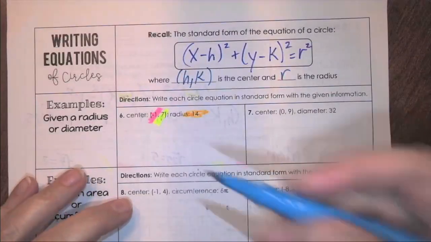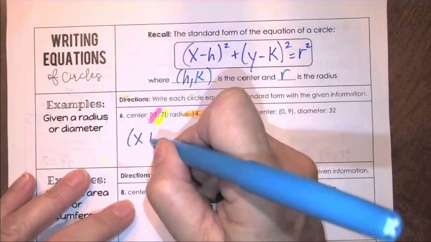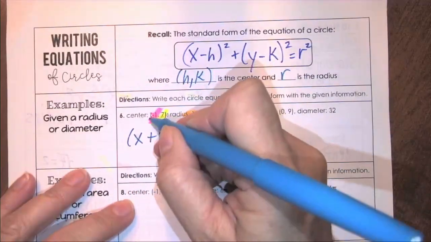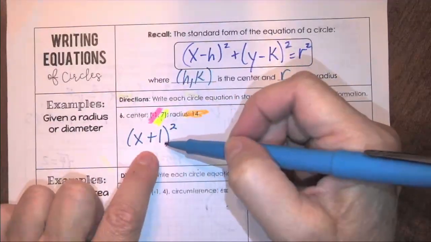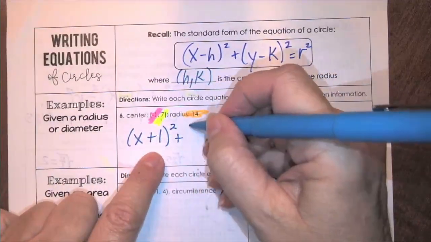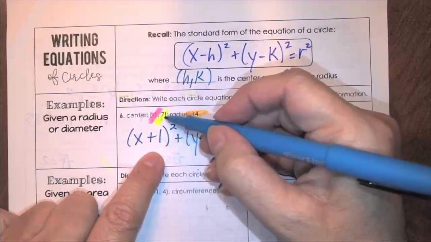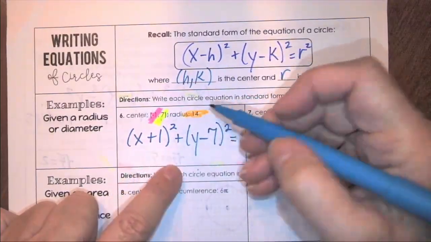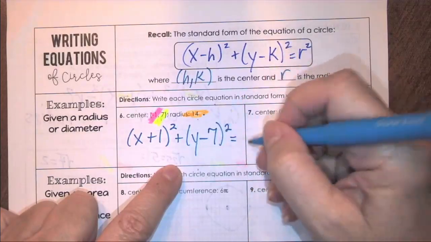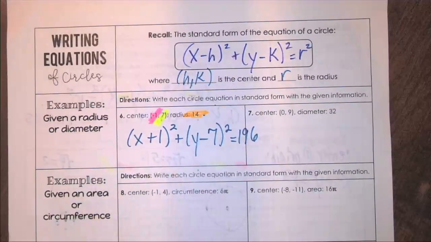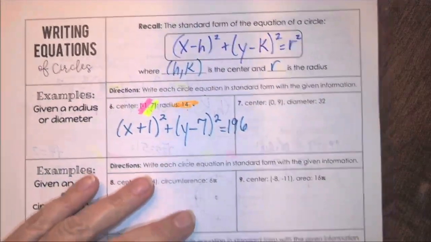So I'm going to go x minus -1. Minus a negative becomes a positive, or you can just know that you need to flip it. Change the sign like I did here. Y minus 7, and that equals 14 squared because I have to square the radius. 196.